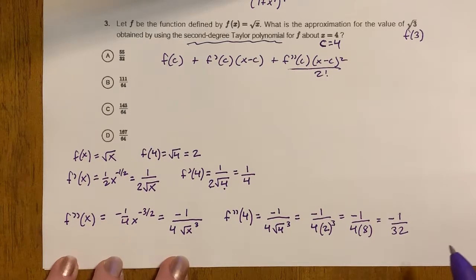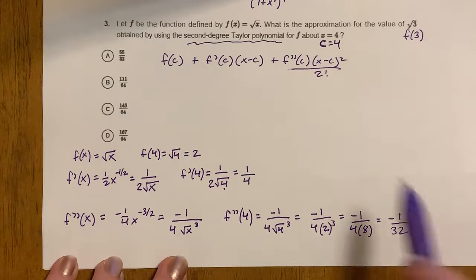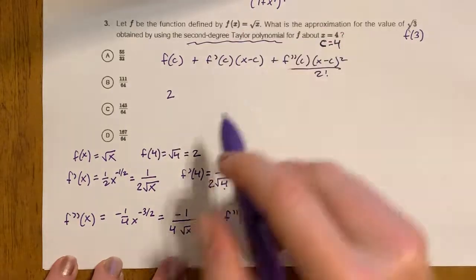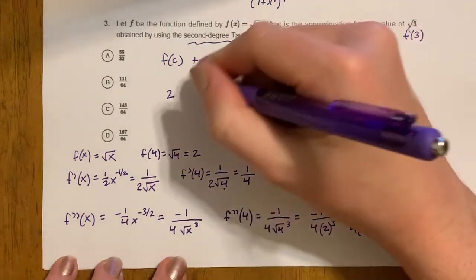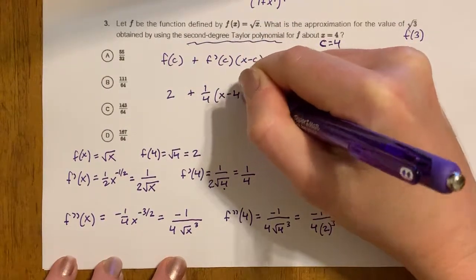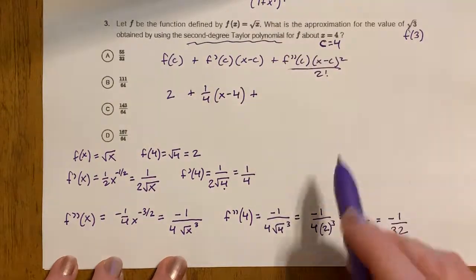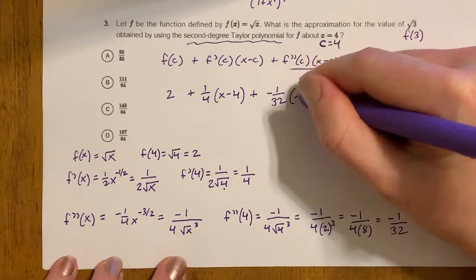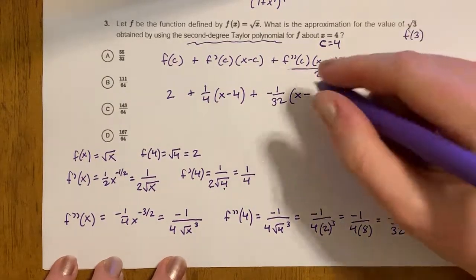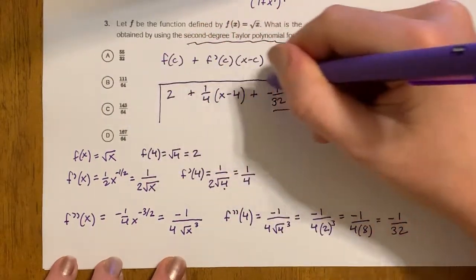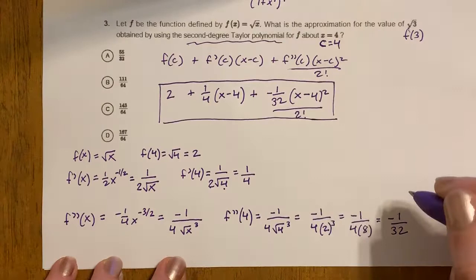Now that I have those derivatives, I'm just going to go ahead and plug into my formula to write my series here. So f of c, that's f of 4, we had 2, plus f prime of c, or f prime of 4 was 1/4. This will be x minus 4. Plus f double prime was actually negative 1 over 32, and then x minus 4 squared over 2 factorial. So we've now written the second degree Taylor polynomial.